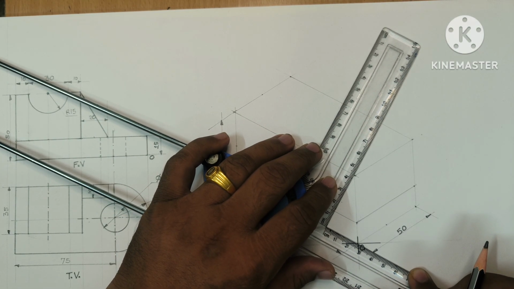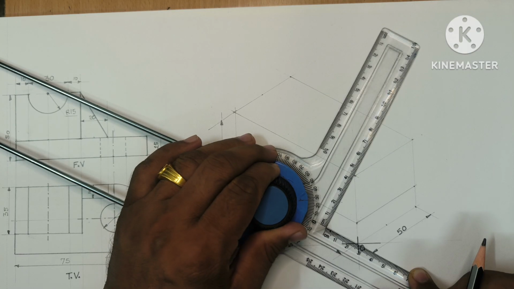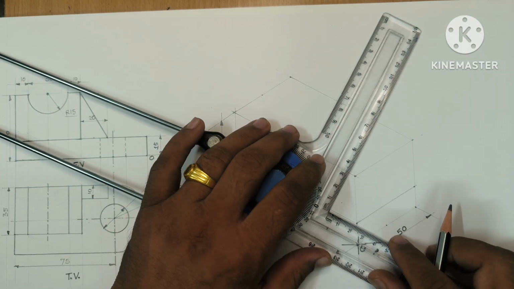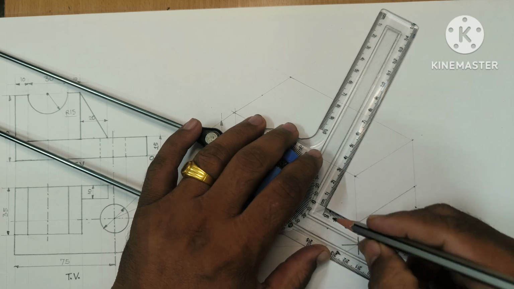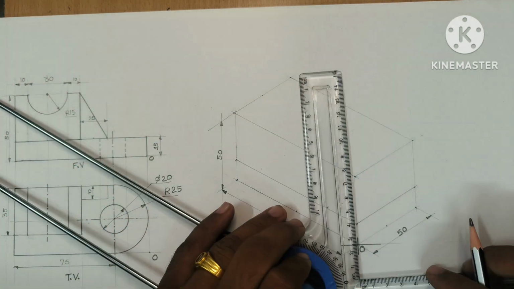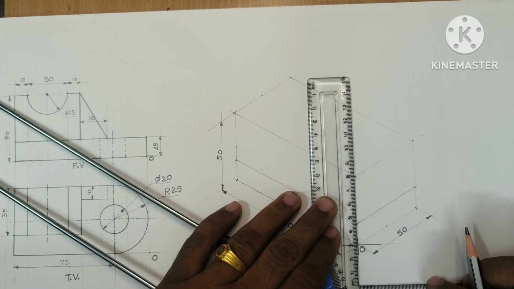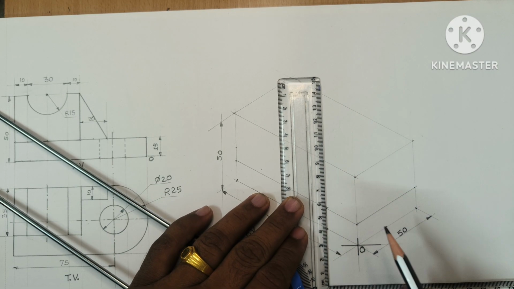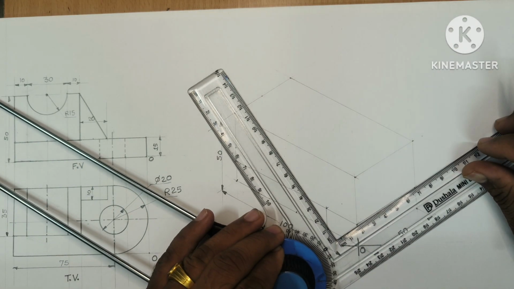I will try to show the point at a distance of 25 millimeter, this one or this one. I will draw the center line.